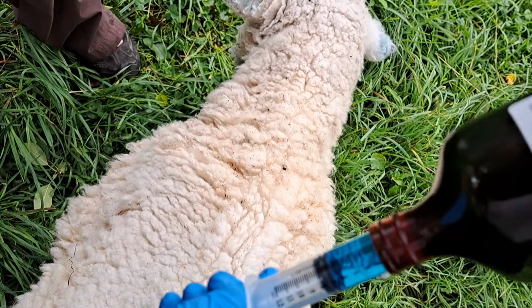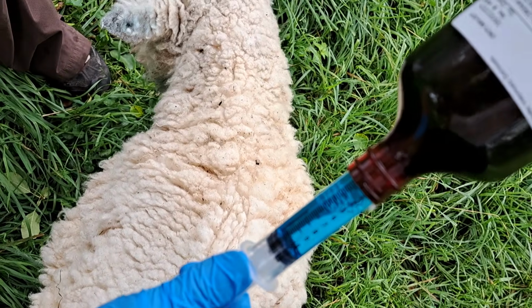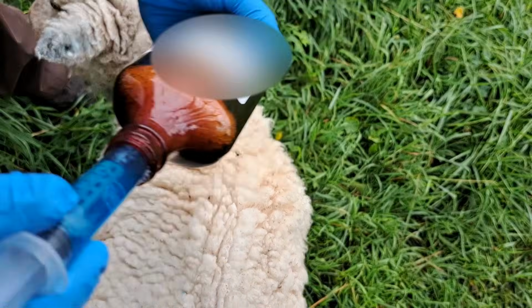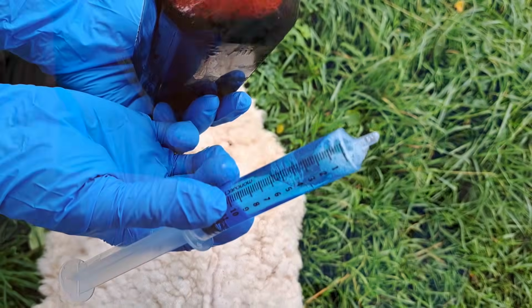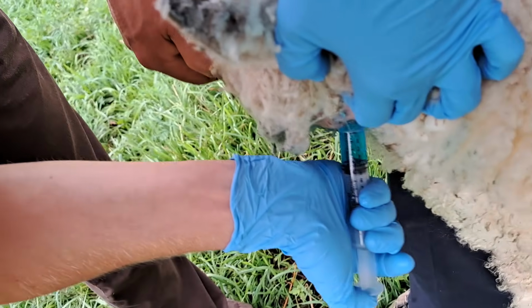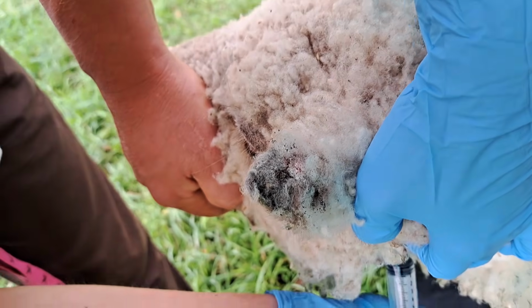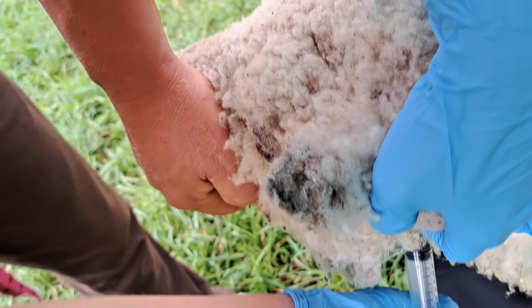Next, I'm drawing up 12 milliliters of chlorhexidine, which is just an antibacterial rinse, to flush out the abscess. I will be flushing the abscess multiple times so you can see the progression of the healing.